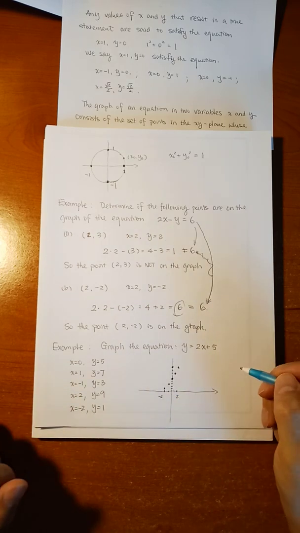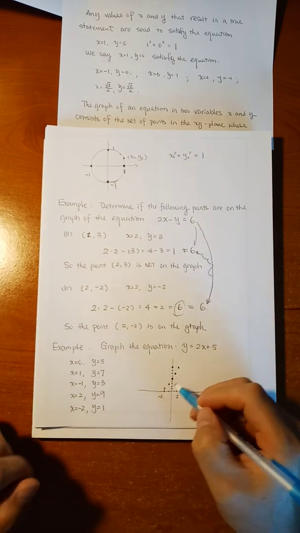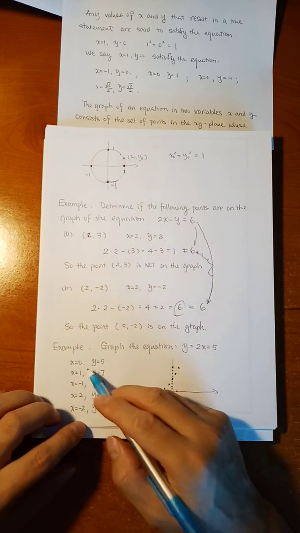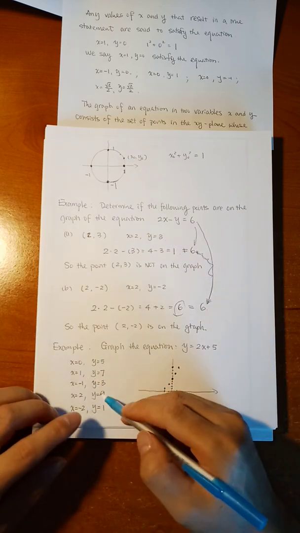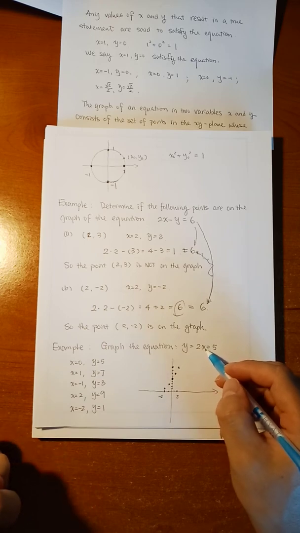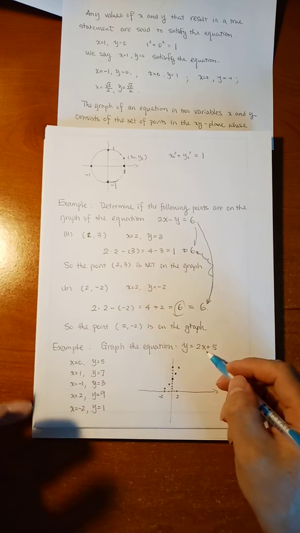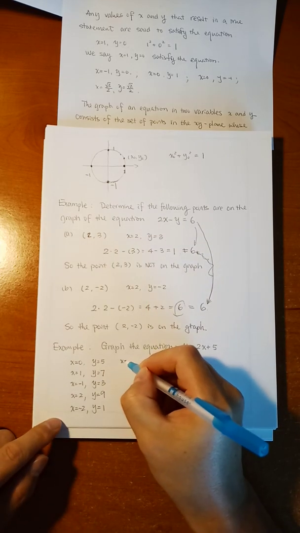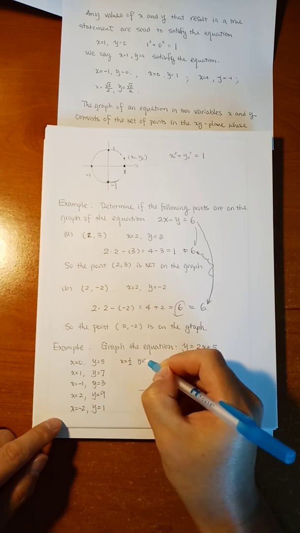Okay, so if you're not so sure about the graph, you can get more points. The reason we choose those integers is because it's easy to evaluate. Here we can also choose x equal to 1/2 because 1/2 times 2 is 1 plus 5 is 6. So x as 1/2, y is 6.